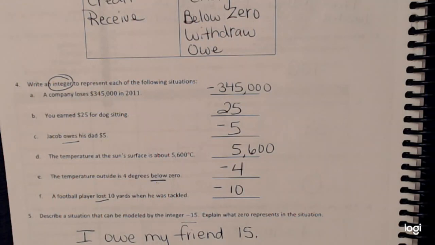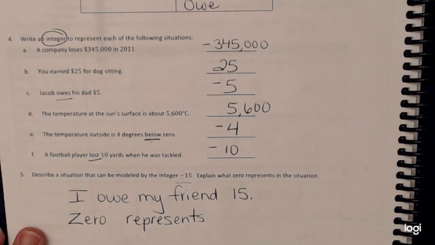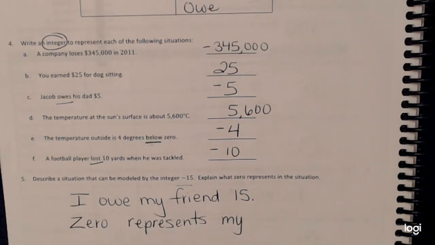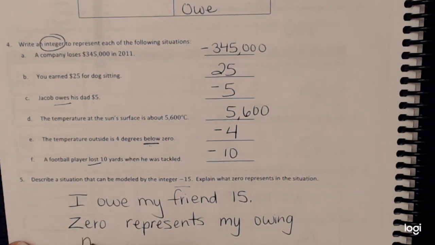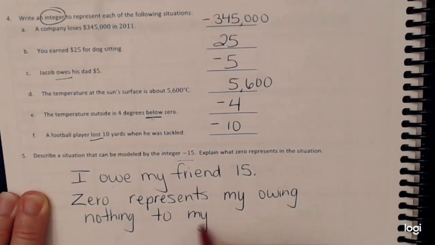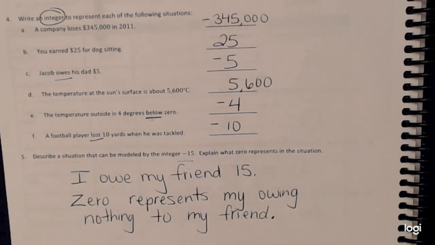I would say that 0 represents, let me move this up so you can see it. 0 represents my owing nothing to my friend. So if you need to pause so you can catch up, please do so you can get this written down.